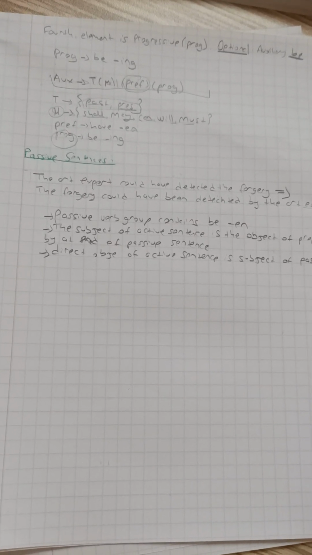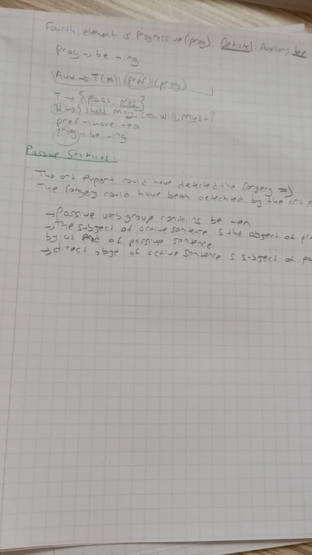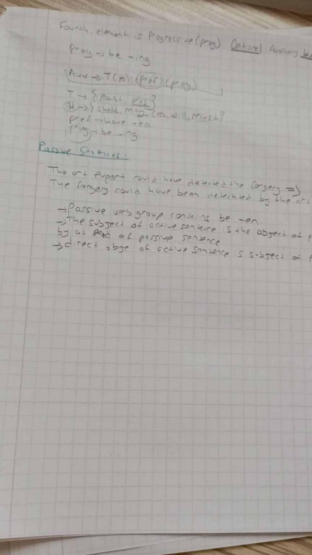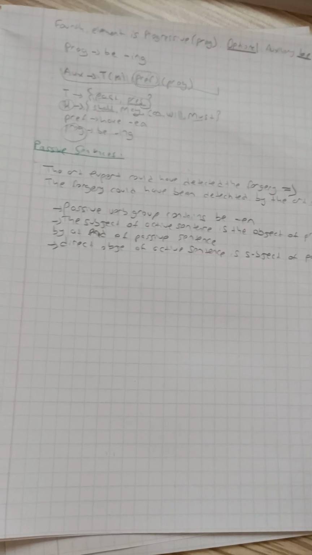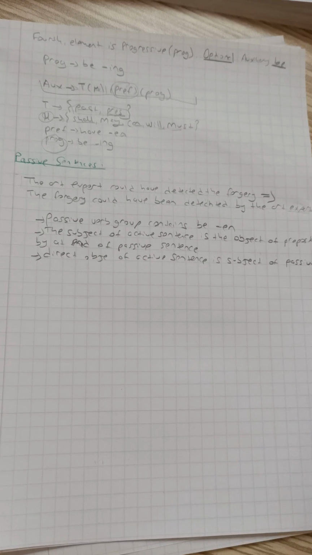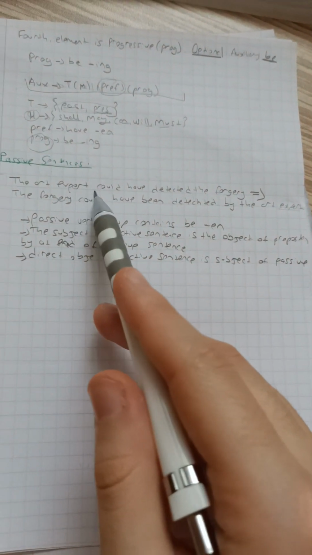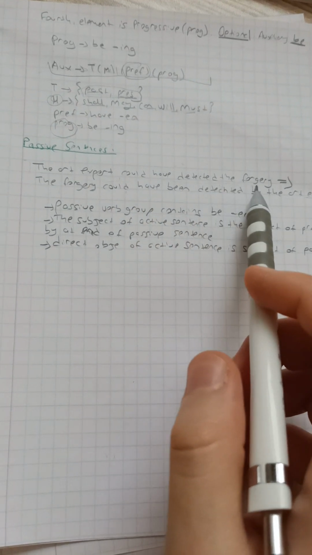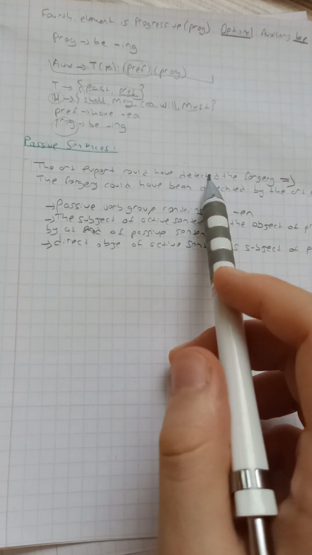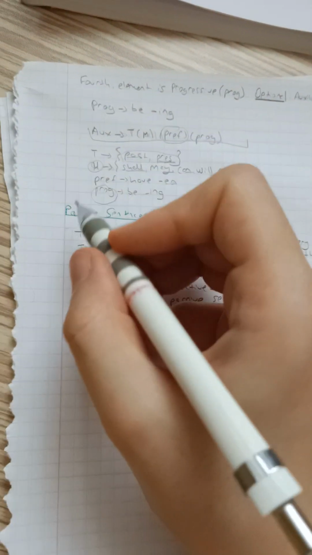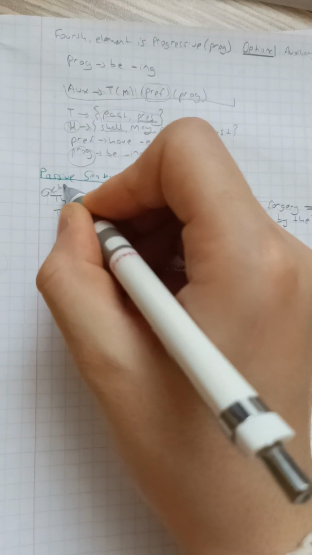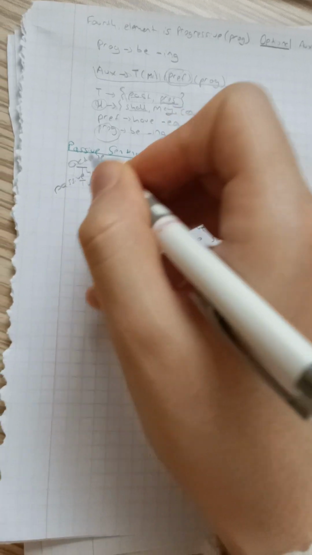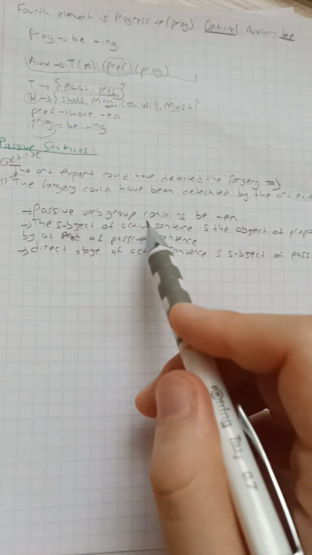A passive sentence is typically seen as being directly related to its active counterpart, since the choice of the passive affects the structure of the entire sentence. Consider this active and passive pair. The art expert could have detected the forgery is the active, and the second sentence is the passive form of the first sentence.